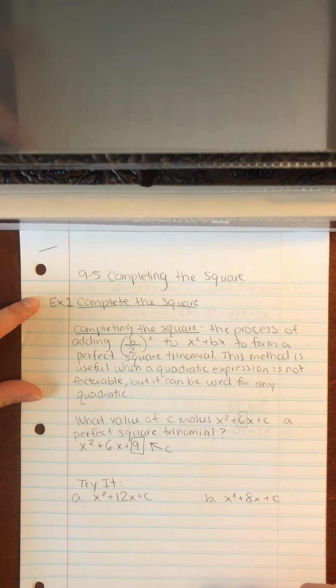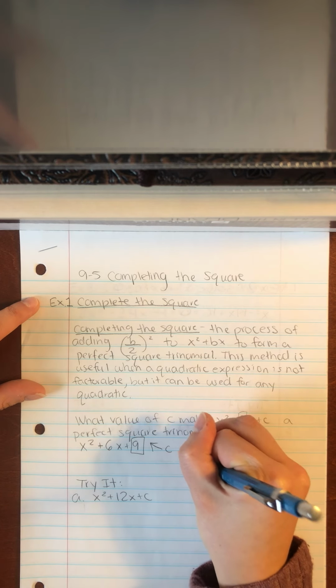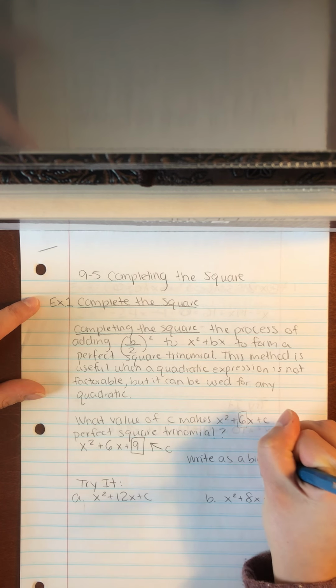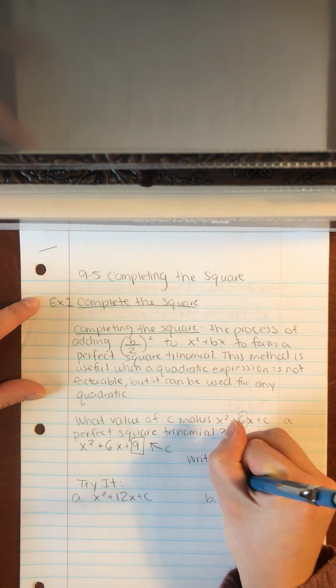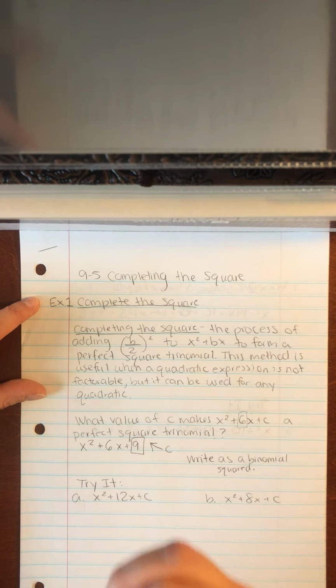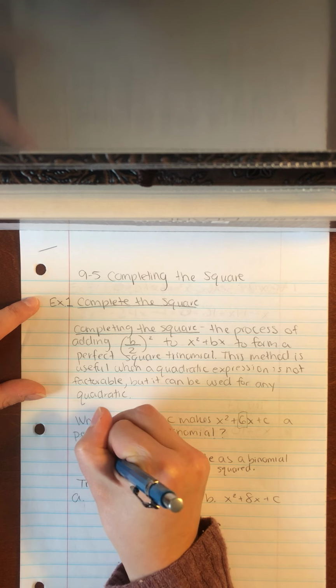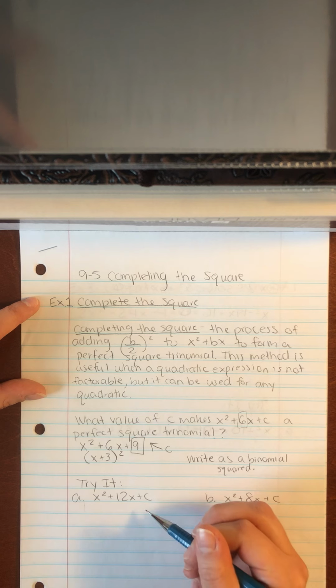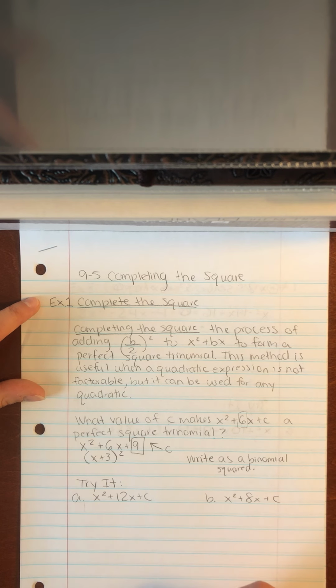Okay? And then if it asks you to write, it's going to ask you this in the homework, write as a binomial squared, all that means is that you need to factor it. So if I wanted to write this as a binomial squared, it would be (x plus 3) squared. All right, next. Do the try-its on your own. Pause the video.